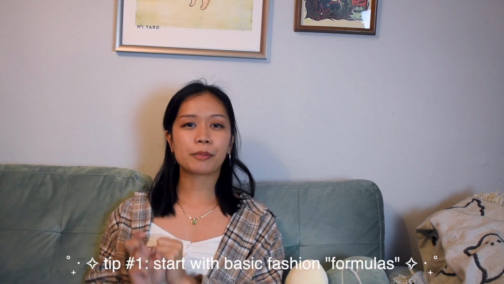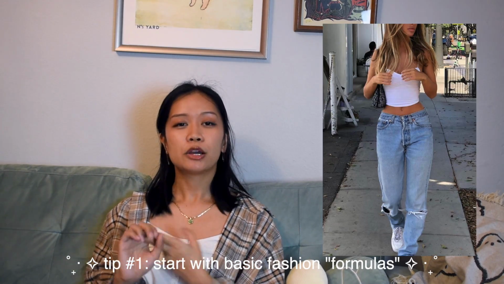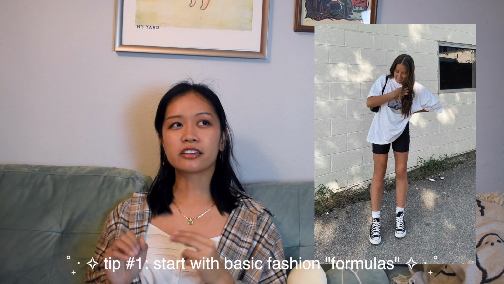Well, let's start with the very basic of basics. You need a top and a bottoms. So you can start with those little fashion formulas that you may have heard of, like wearing a tight top with baggy jeans or baggy bottoms, or a baggy top with tight bottoms. And I think that's a really good place to start. I think that look almost always works. I especially love wearing a tight top with baggy bottoms, and I think this looks particularly good on me.